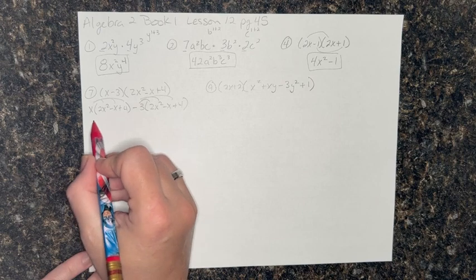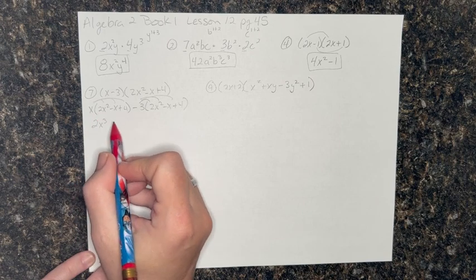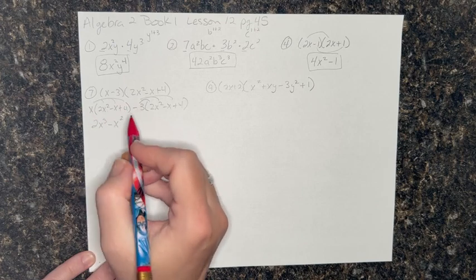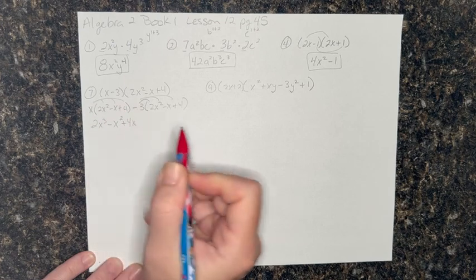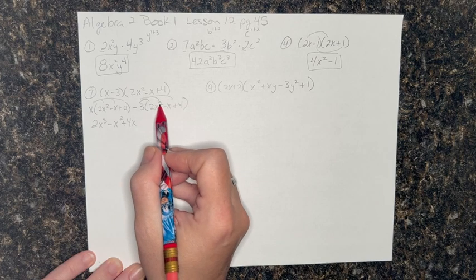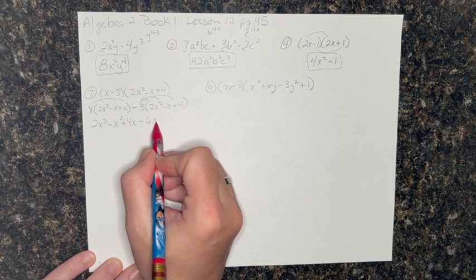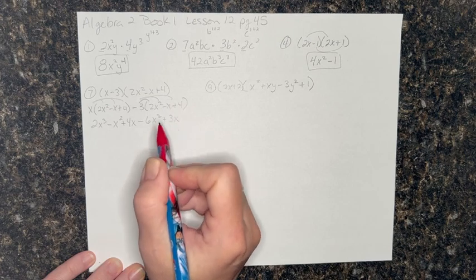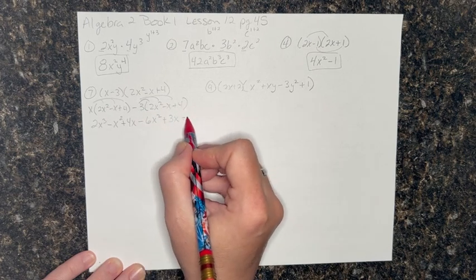x times 2x squared is 2x to the 3rd. x times a negative x is a negative x squared. And x times 4 is a 4x. Negative 3 times 2x squared is a negative 6x squared. Negative 3 times a negative x is a positive 3x. And negative 3 times 4 is a negative 12.